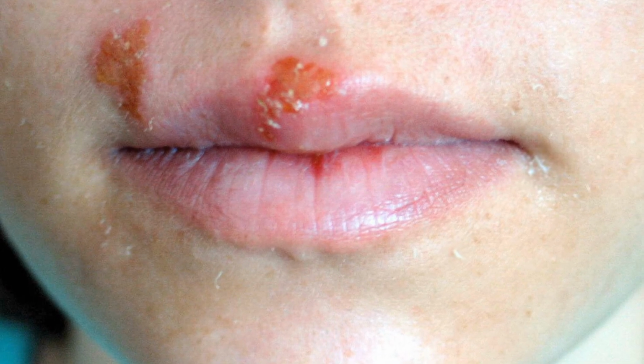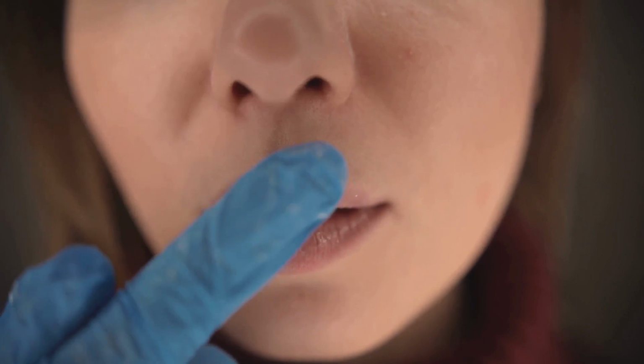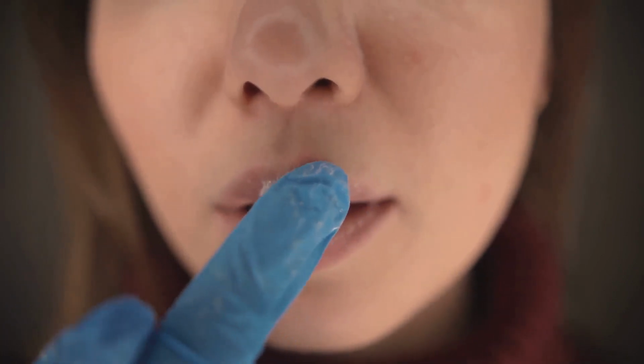Ever wondered why cold sores appear and how to prevent them? Well, let's get into it. Cold sores, those pesky little nuisances that tend to pop up at the most inconvenient times, are caused by the herpes simplex virus 1. It's a different strain from the one that causes genital herpes, so let's clear that misconception right away. When you experience your first cold sore outbreak, it's usually the worst.